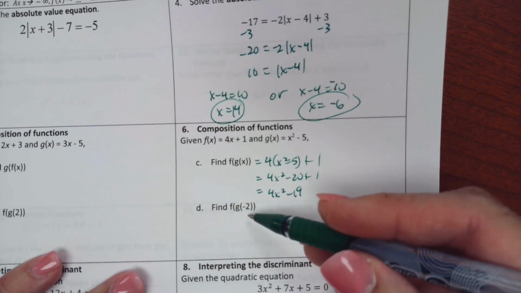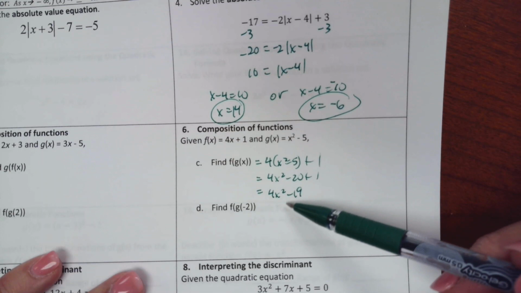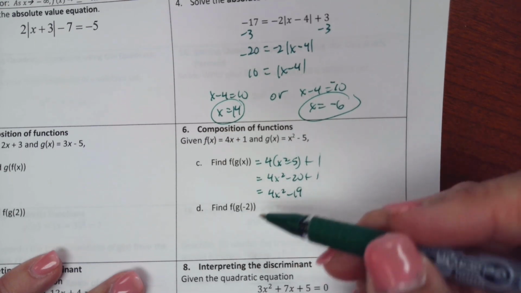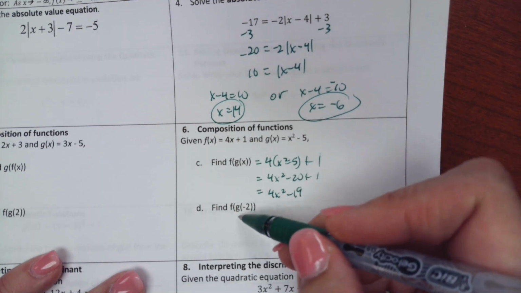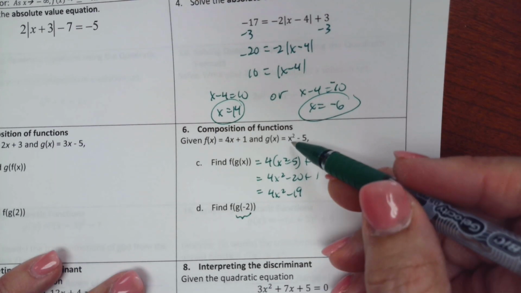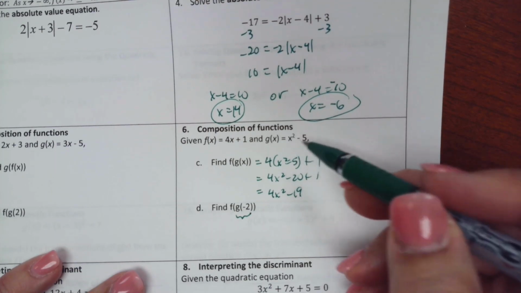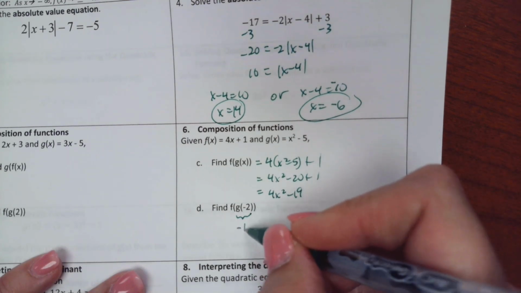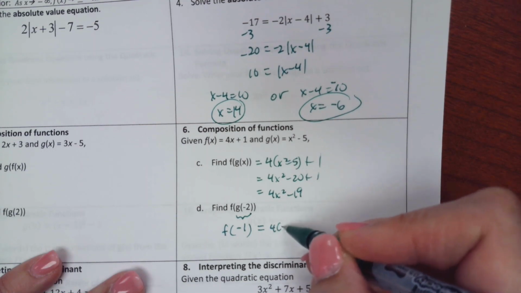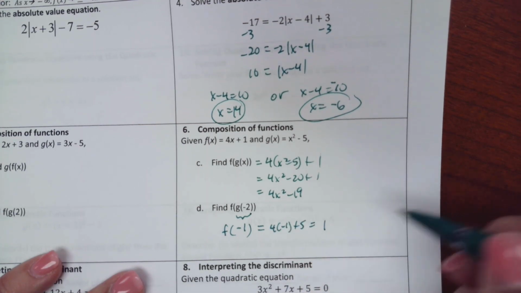This says f of g of -2. Now, I could do this 2 ways. I have f of g of x, so I could just put -2 into this and get the answer. Or, the easier way, if you don't have this beforehand, is to find g of -2. So if you put -2 in here, -2 squared is -2 times -2, which is 4. 4 minus 5 is -1. So now I have to do f of -1. It means I have 4 times -1 plus 5. So -4 plus 5 is 1.